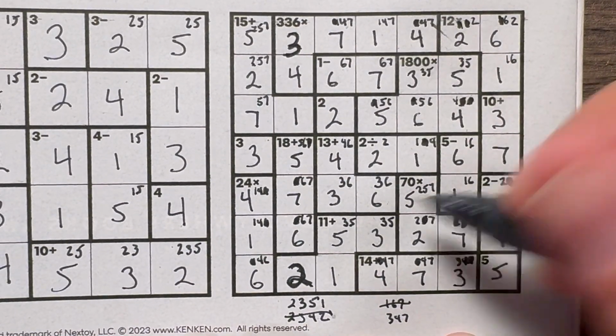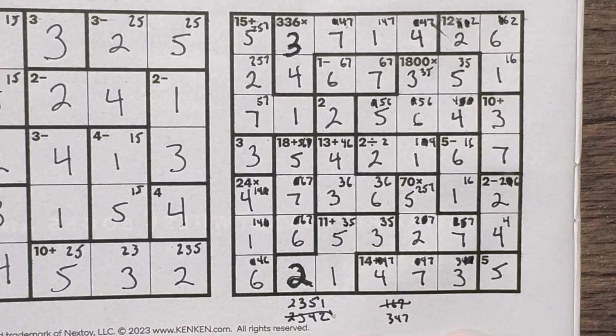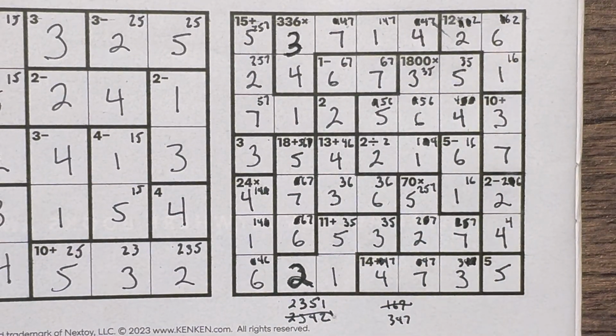Oh, the 6 is here too. Whew. Good puzzle this week. That was tough. Sorry about my voice in the cold.